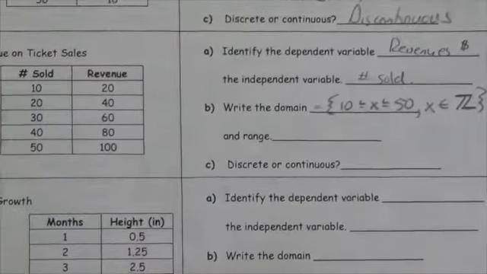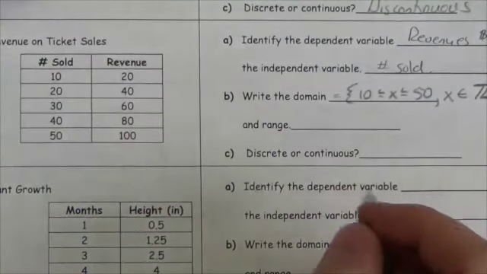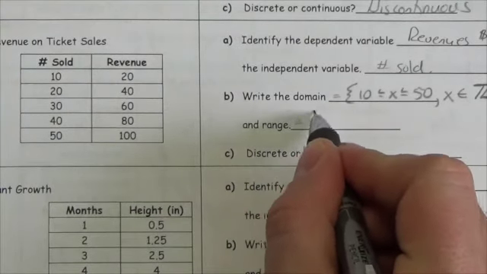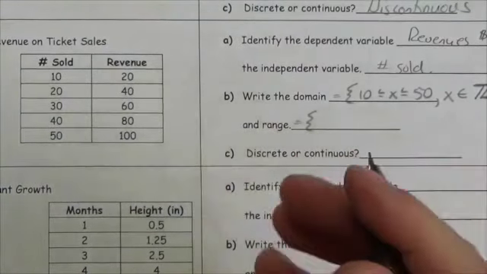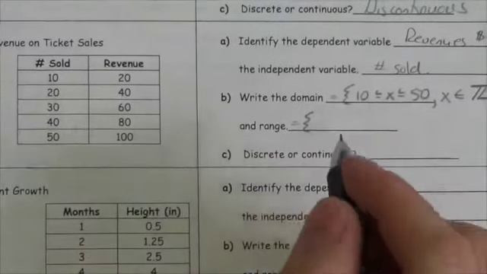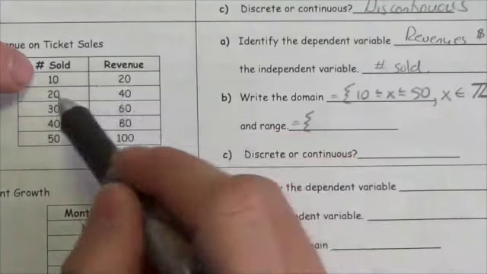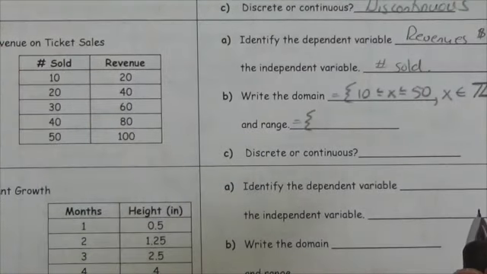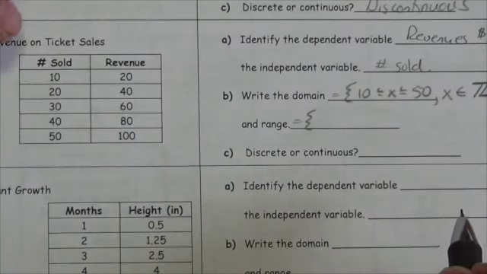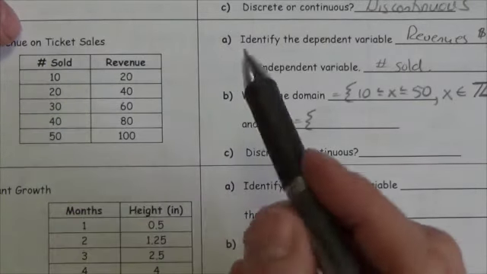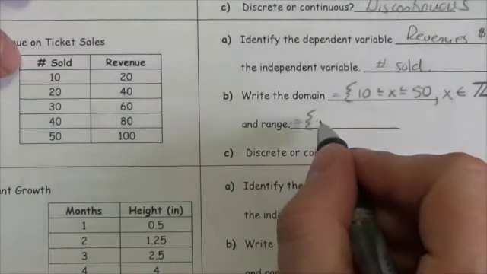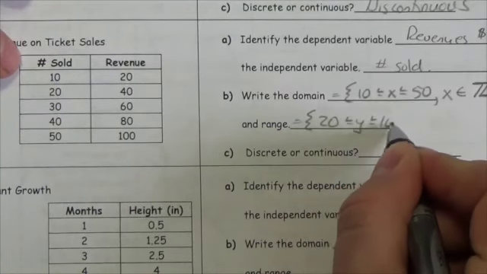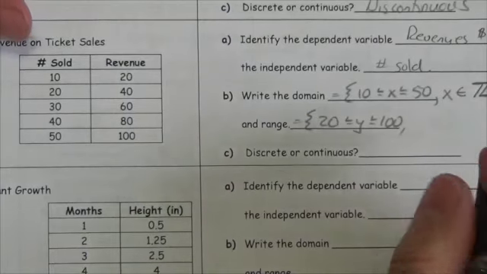The range is going to deal with money here. Now, in this case I'm going to be a little bit more specific, and I'll show you. We're going to hone this a little bit. Notice that we're going up. We got $20 for 10 tickets, $40 for 20 tickets. Oh, wait a minute. How much is a ticket? Well, the tickets are going to be $2 each. So this is going to be from 20 out to 100, but now I can be a little bit more specific.